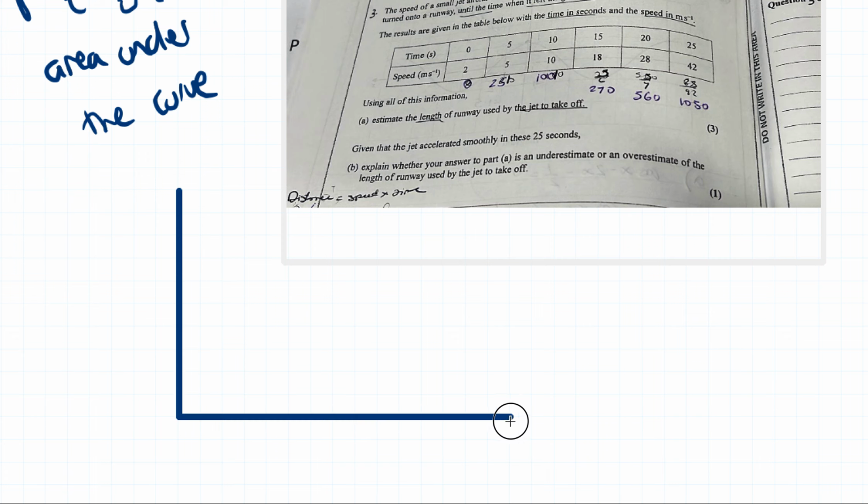So if we do a mini plot, we start off with our first value. At time equals 0, speed is 2, and then we have the next one, which is 5 and 5, and the next one, which is 10 and 10.